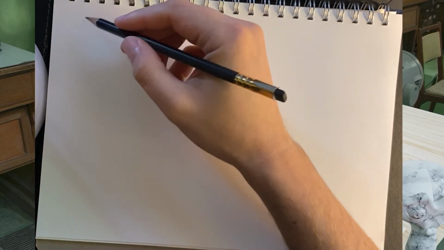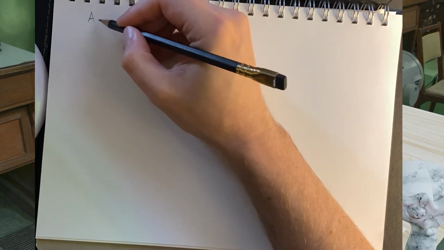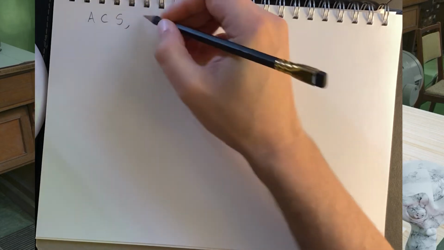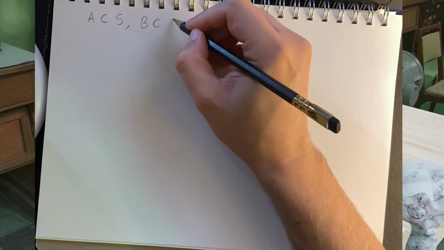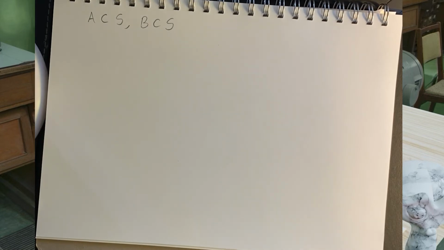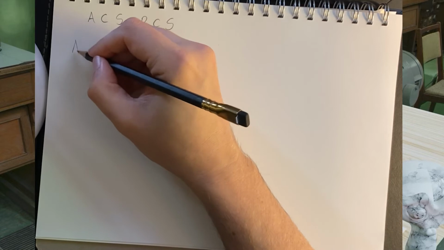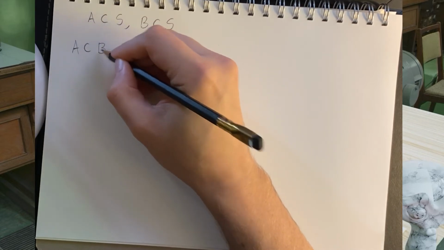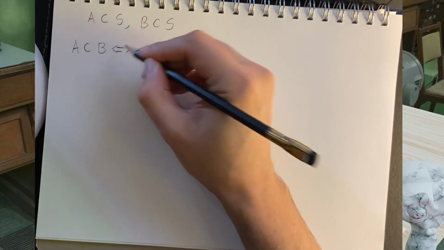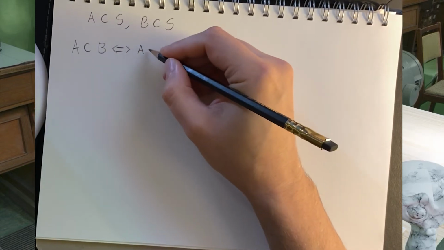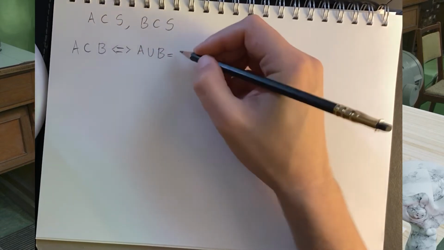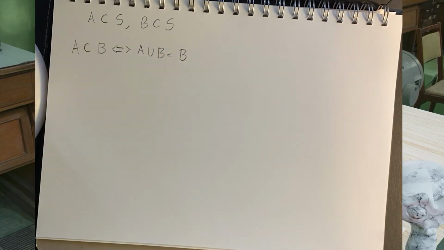Let's say that we have some A and B, and both of these are subsets of sort of a universal set, like omega, if you've done probability theory. It's common to use omega. Let's go with this. So we'll say, first of all, we'll prove A is a subset of B if and only if the union reduces to B. Okay, so with an if and only if, we have to prove both ways.